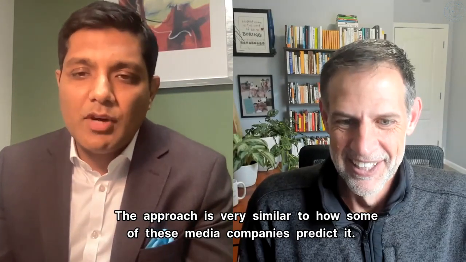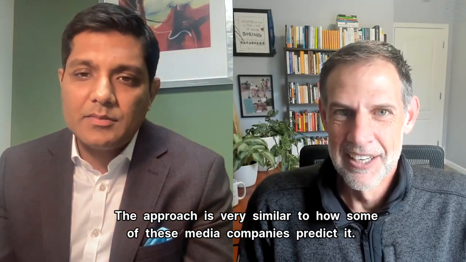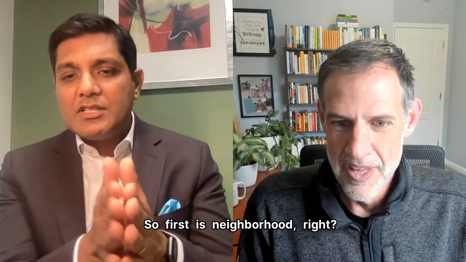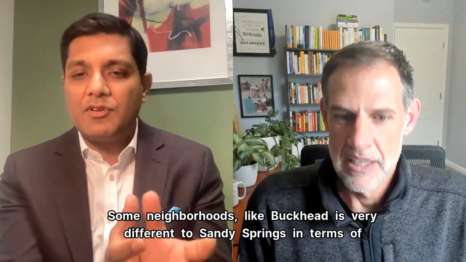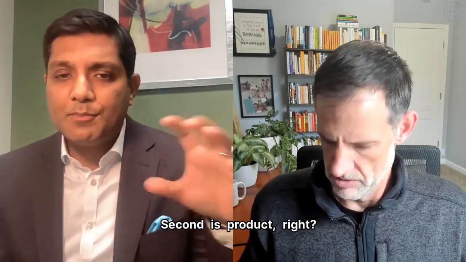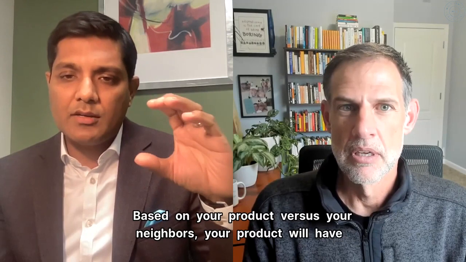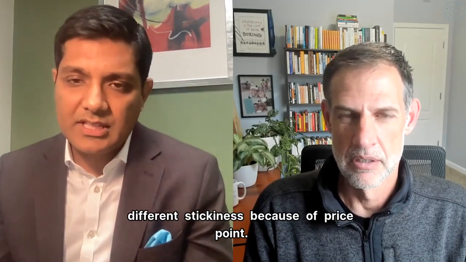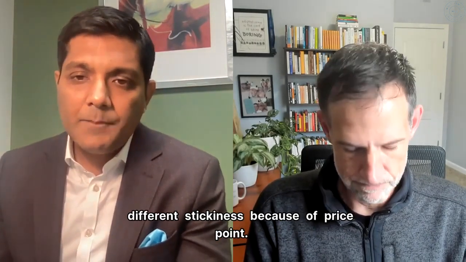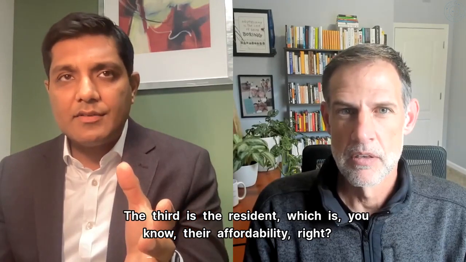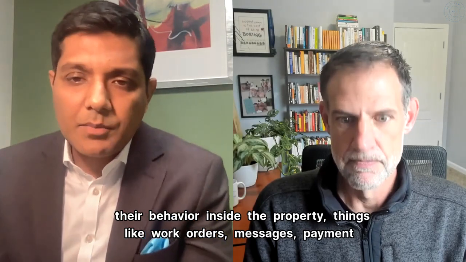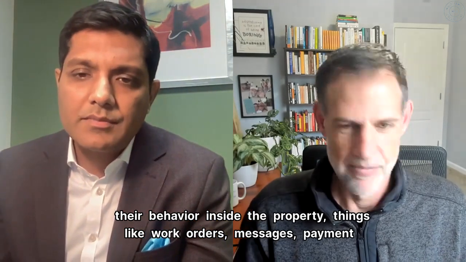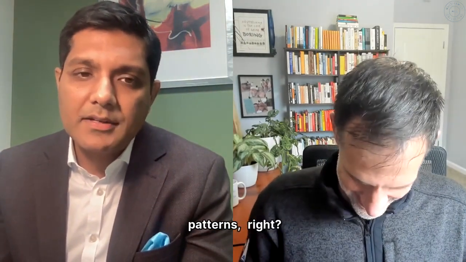The approach is very similar to how some of these media companies predict it. First is neighborhood. Some neighborhoods, like Buckhead, are very different from Sandy Springs in terms of stickiness. Second is product: based on your product versus your neighbors, your product will have different stickiness because of price point. The third is the resident: their affordability, and their behavior inside the property, things like work orders, messages, payment patterns.